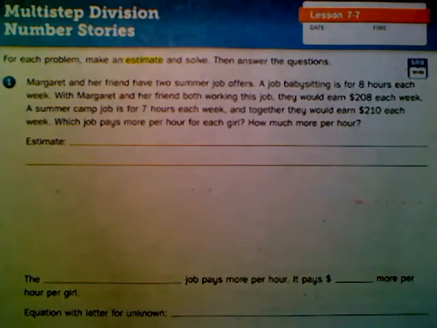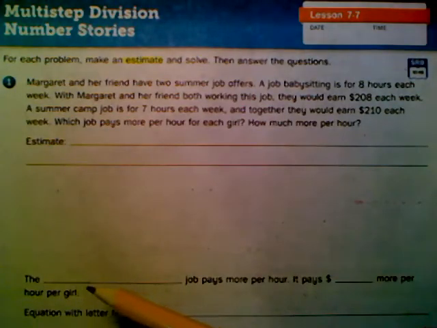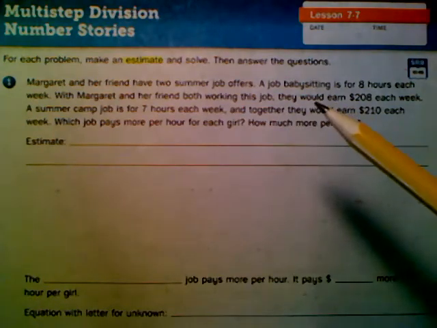So each question you're going to solve today has this format. It has a story. It has a place to put an estimate. It's got some workspace. And then there's a sentence that you complete. This is actually the answer. It doesn't say it, but when you fill in the blanks in this sentence, it gives the answer to this question.